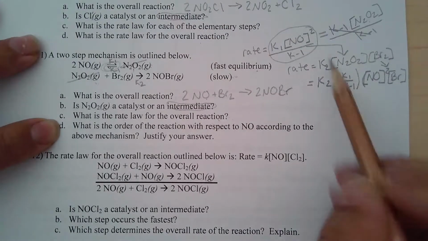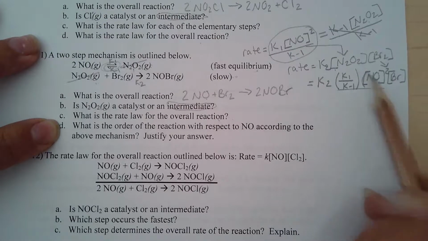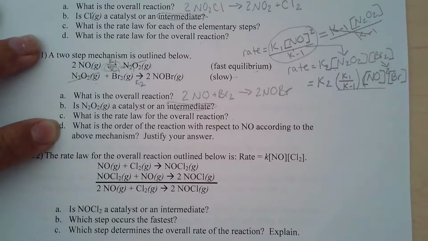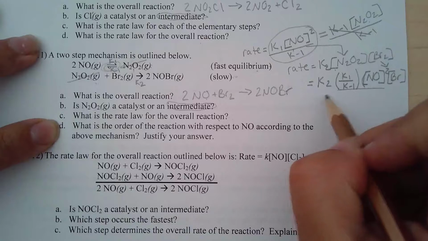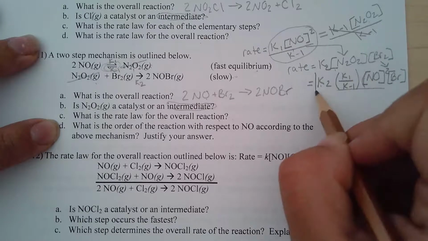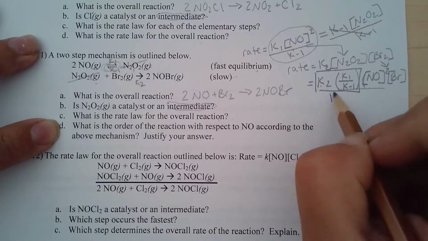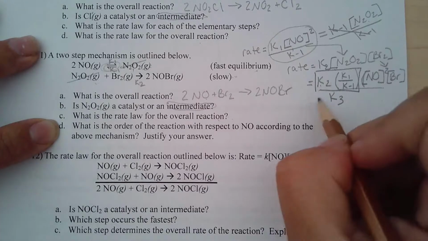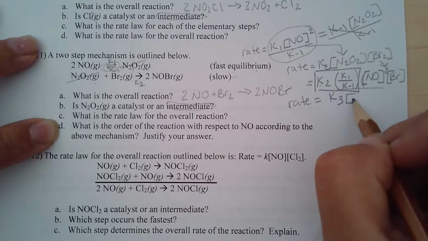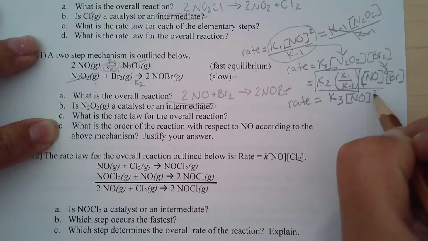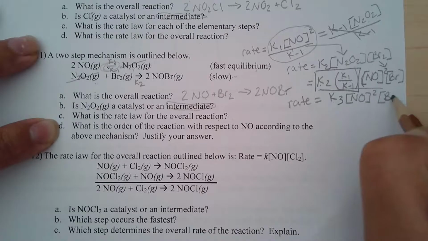Okay, so this term here is this term here. And then if we just combine our k values, we'll call all of this together k3. So our rate is equal to k3, concentration of NO squared, times the concentration of Br2.